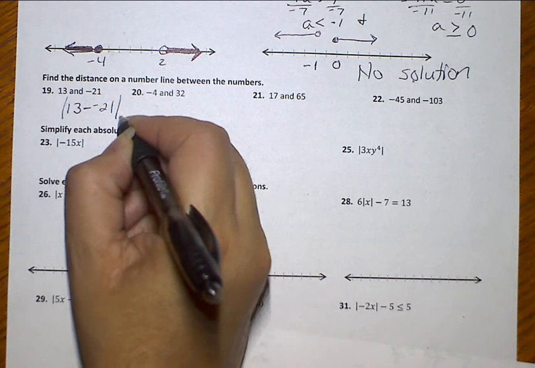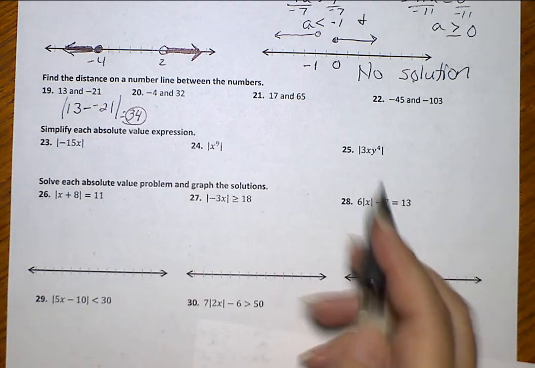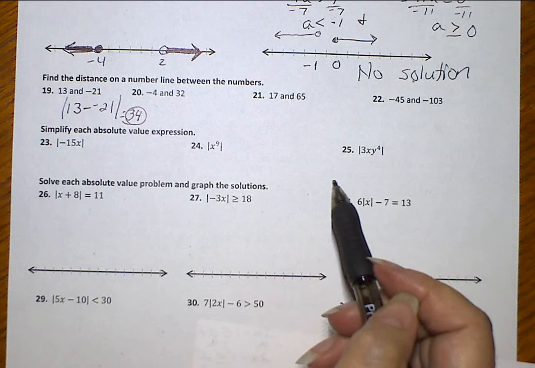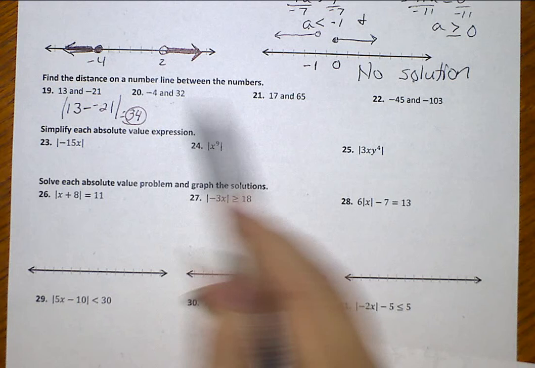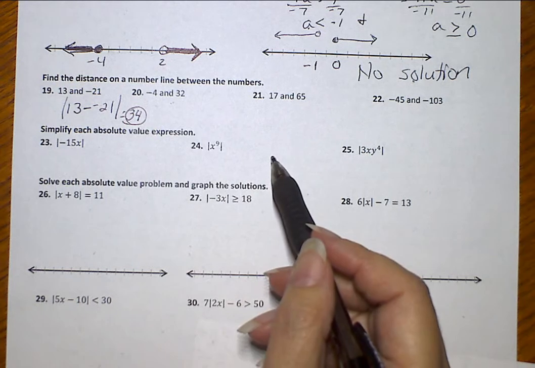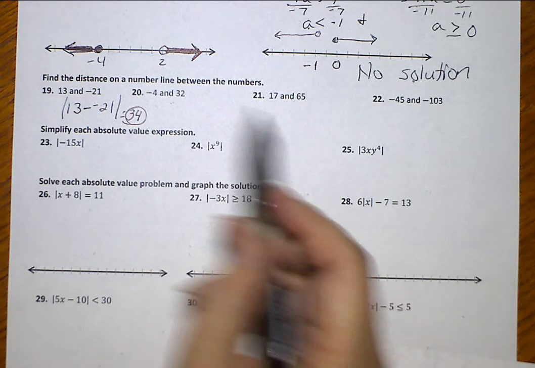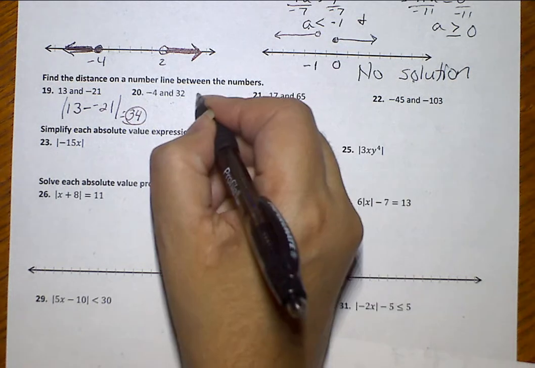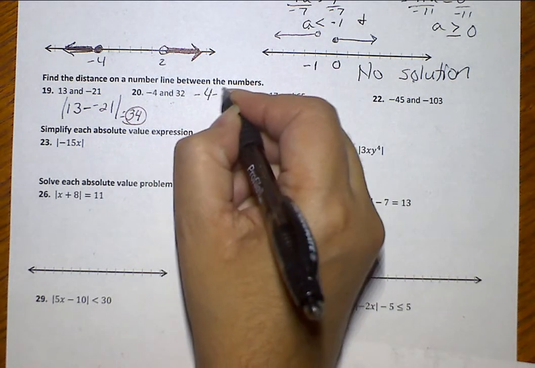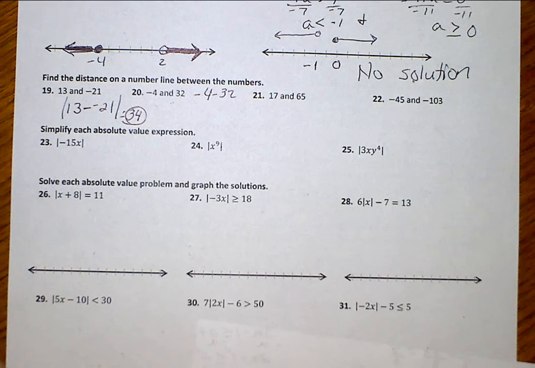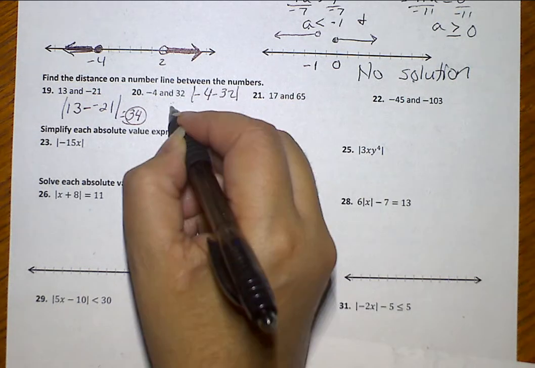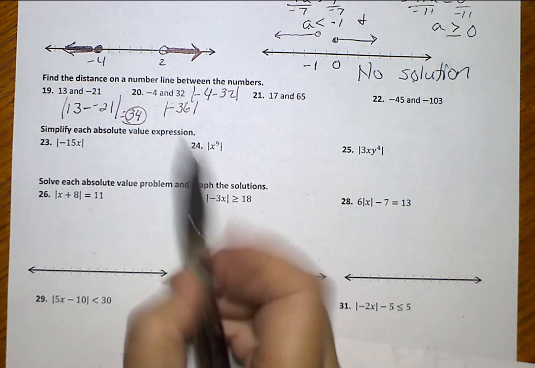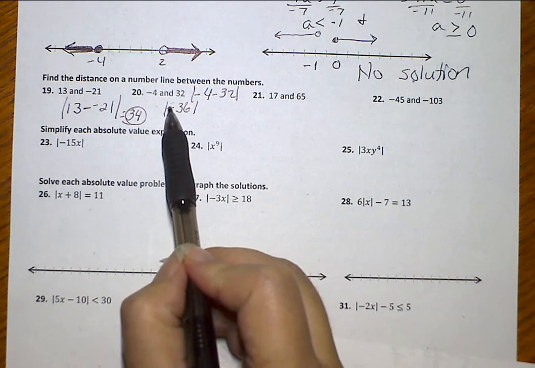If you haven't tried these ones on your own yet, you can stop the video and then come back and watch the rest. But I want you to try these ones. Alright, so what was our first step? Yes, subtract the two numbers. So you have -4 minus 32 gives me a negative 36, and then you have to take the absolute value. Remember, absolute value means positive of that number, so that's 36.